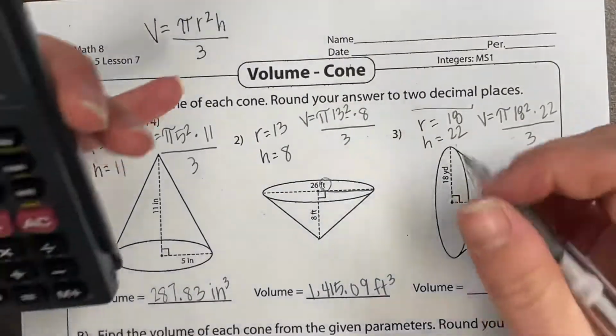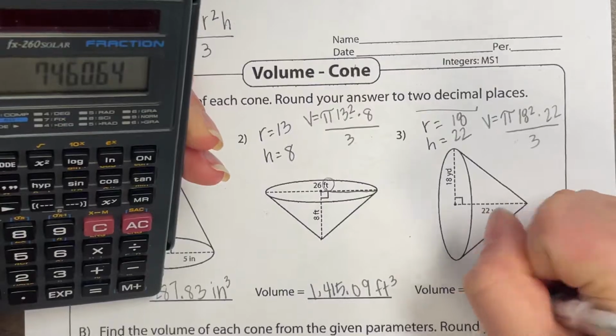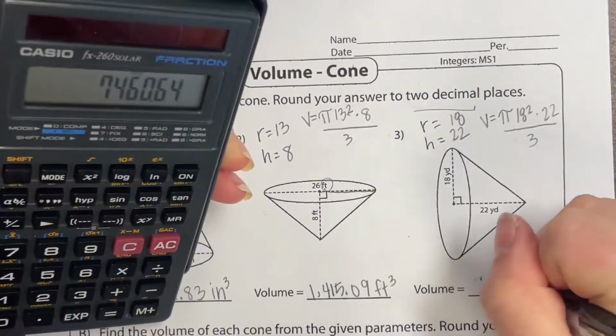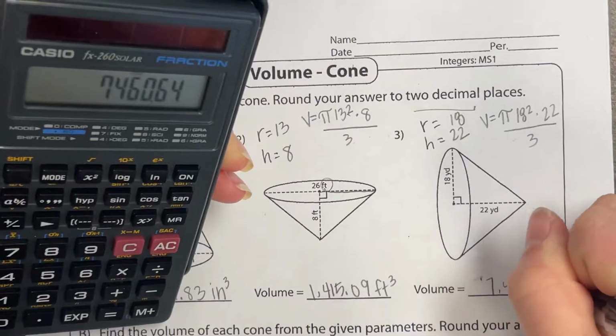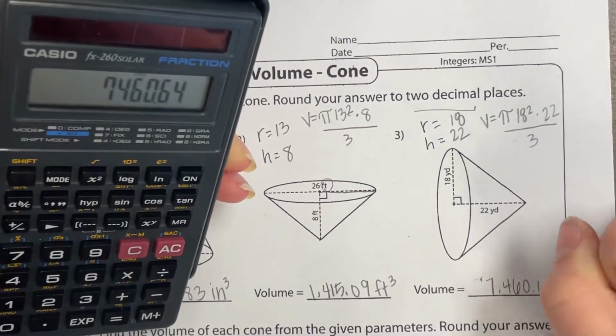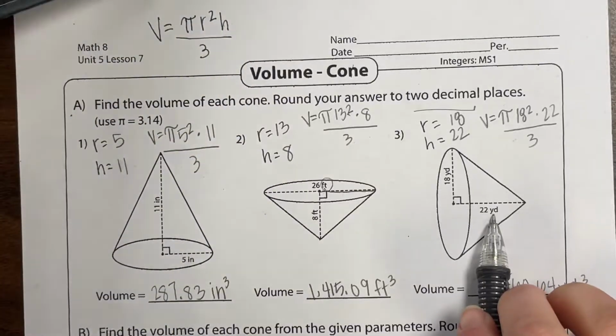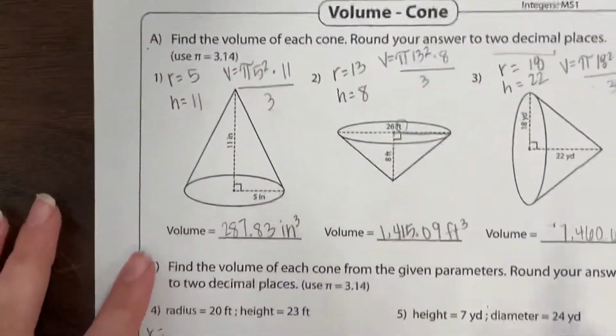You will get 7,460.64 yards cubed. Yards because that is the unit that the problem is originally in.